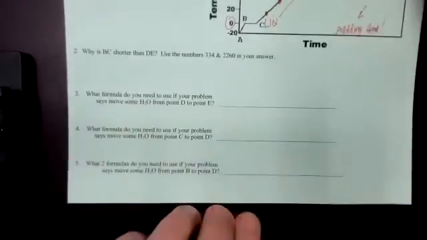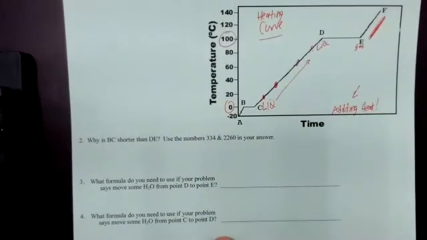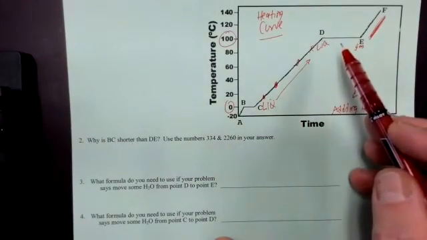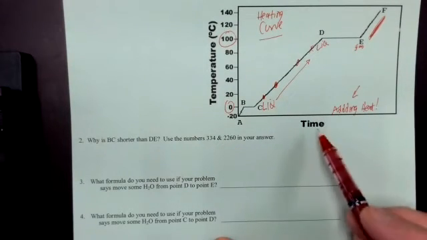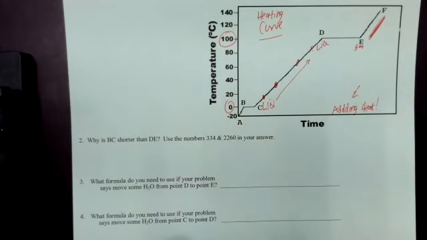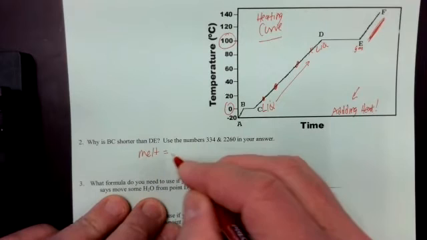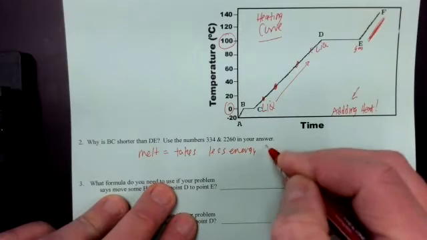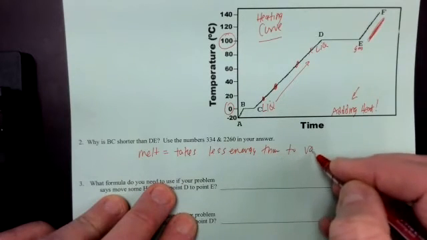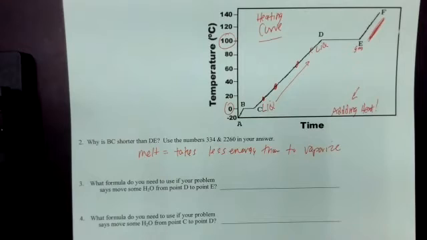Now, some other questions here. Why is BC shorter than DE? Why? And use these numbers in your answer. Over time, heat is added at a constant rate. To melt takes less energy than to vaporize. Now, if we add heat at a constant rate, we'll call it something like 50 joules per second. All right, we're adding 50 joules per second.